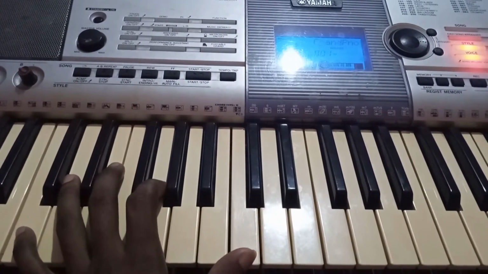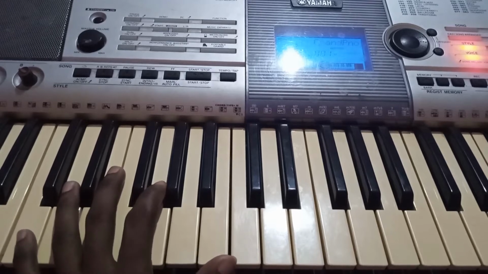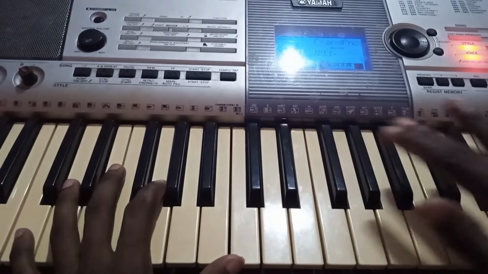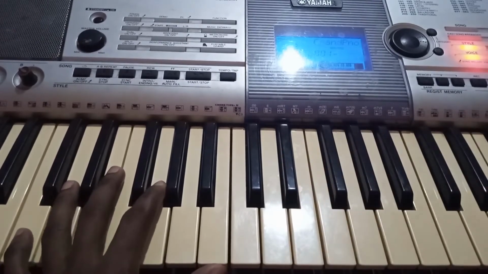A keyboard is an instrument that is used for making music. Yes, it's an instrument used for making music, and it consists of both white and black keys. All these keys you are seeing here are meant for specific functions.